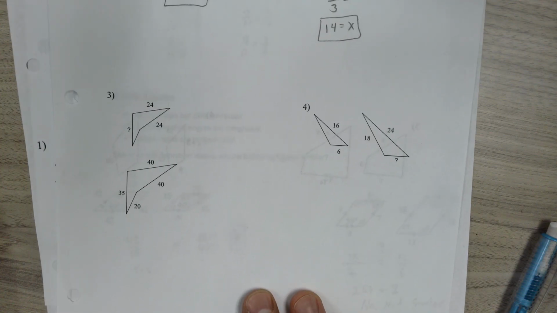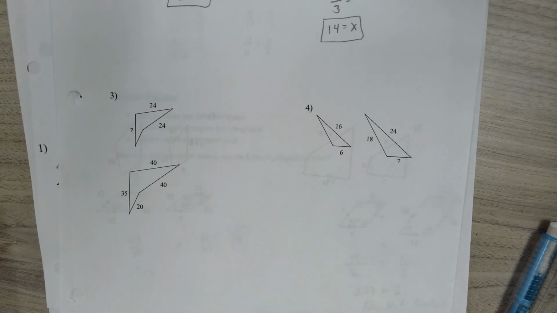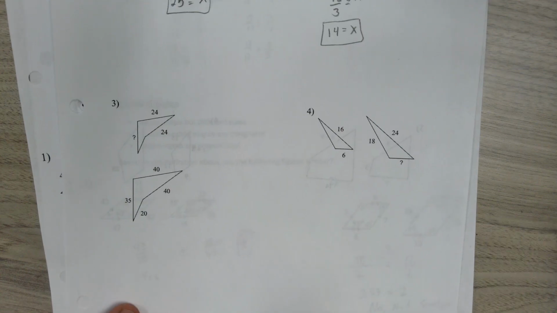Go ahead and try the next two by setting up the proportions. And go ahead and pause the video, work through the next two on your own, and then unpause to see how you did. Alright, have those done. Let's see how you did.